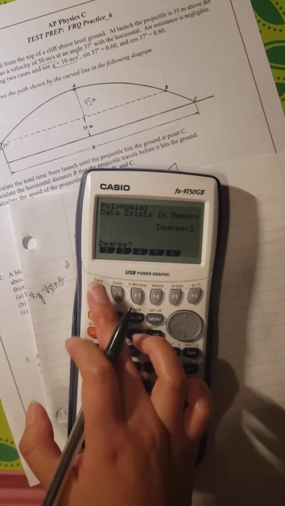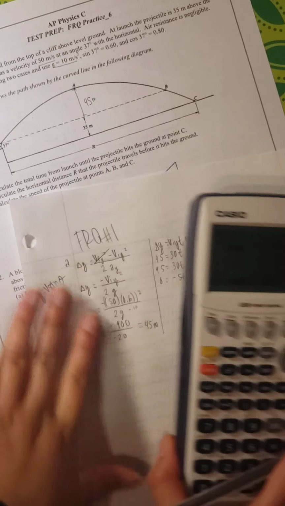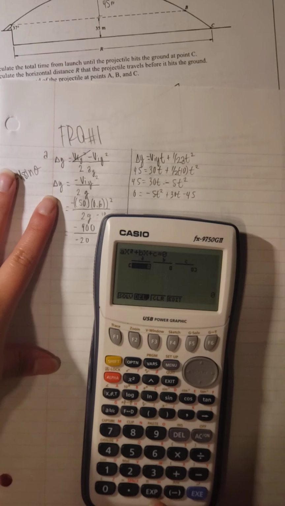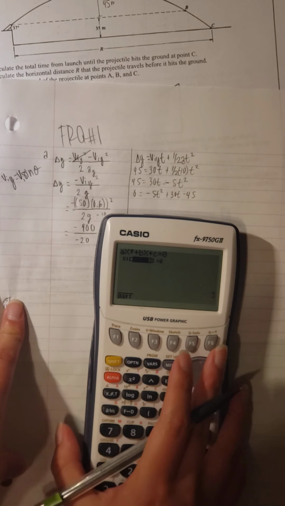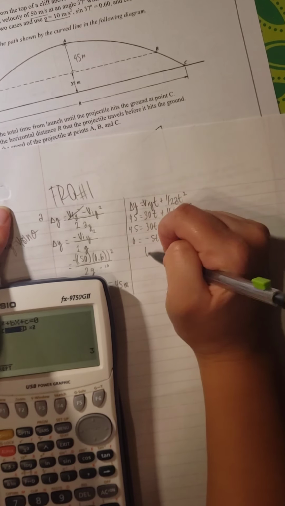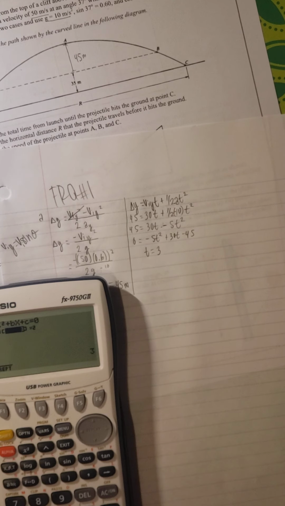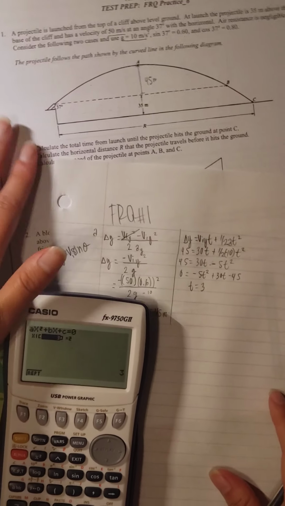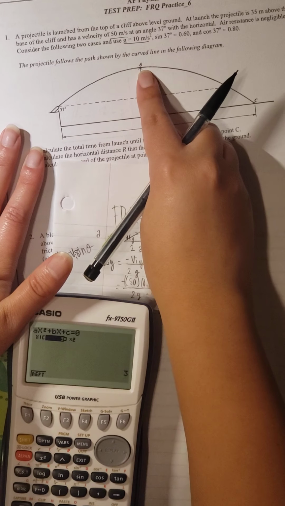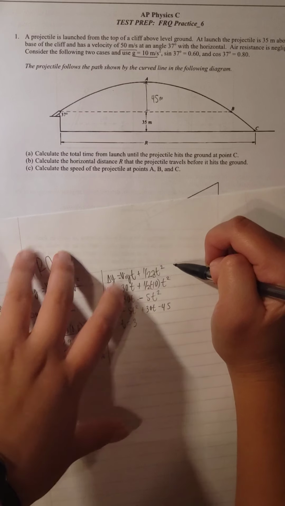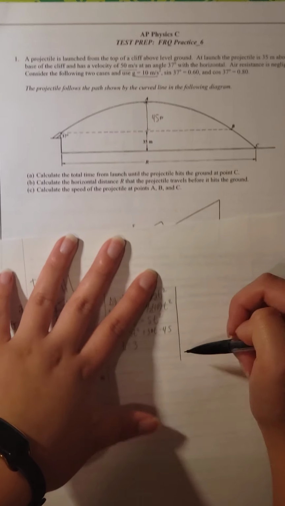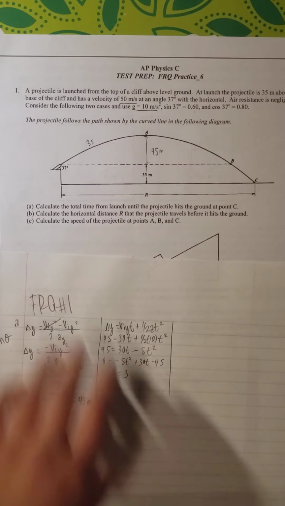Okay, so you get t equals 3. So it takes 3 seconds to get to point A. So I'm gonna write 3 seconds.